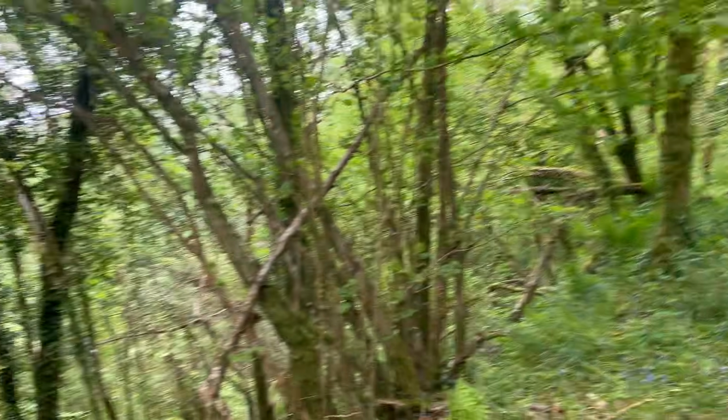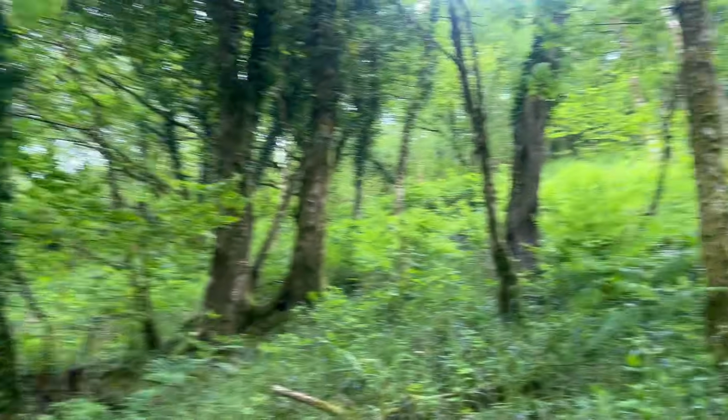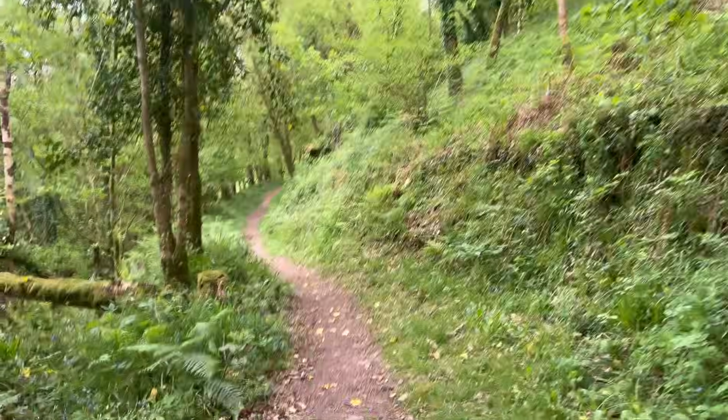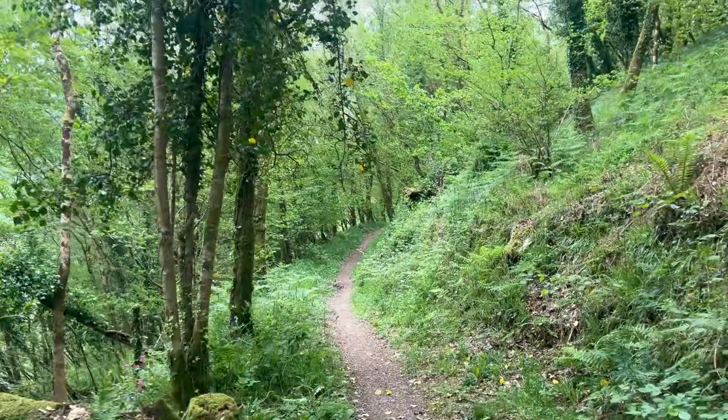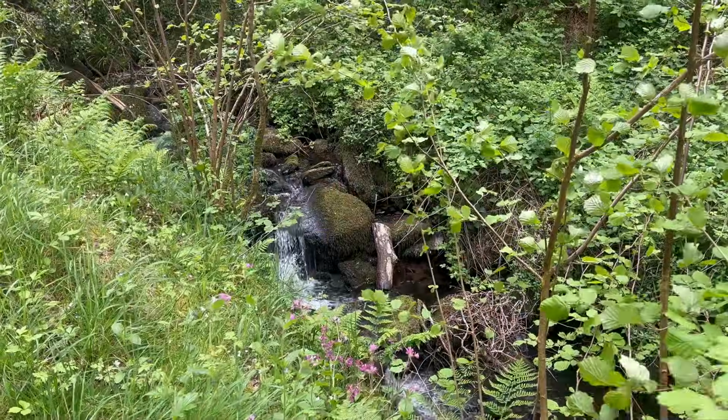This is exactly what I think of when somebody says the word woods, that they're going for a walk in the woods. Isn't it beautiful?